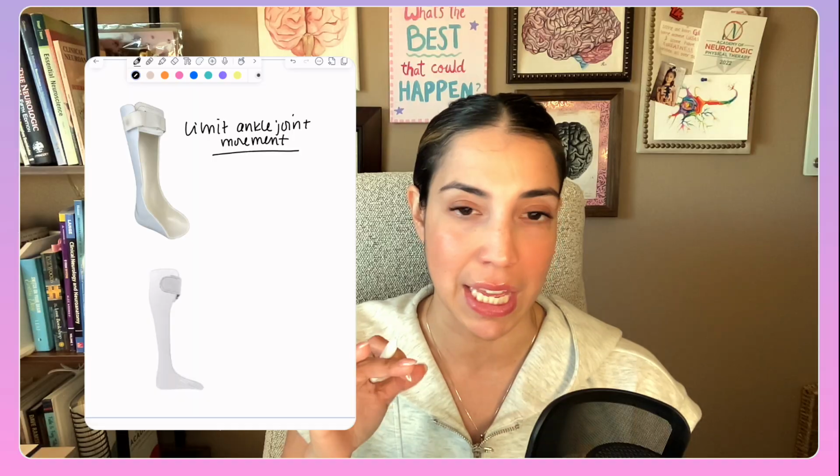So what do I mean by that? Let's say your patient had a stroke or brain injury. A very common thing to see is the synergy, like the inversion with the knee extension, etc. So the ankles are primarily going to turn in.